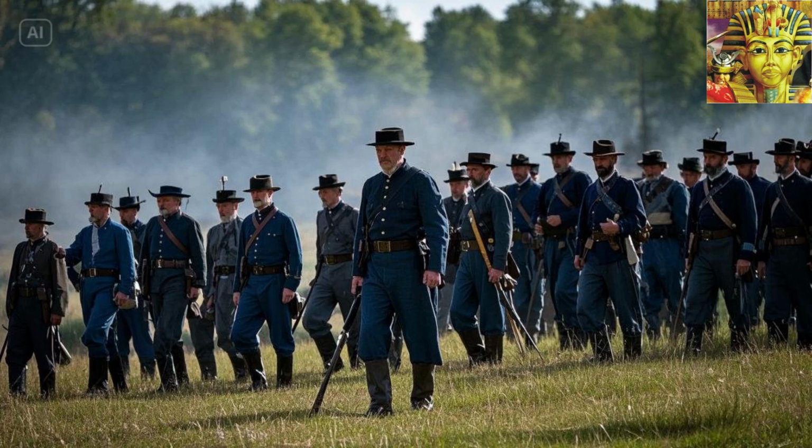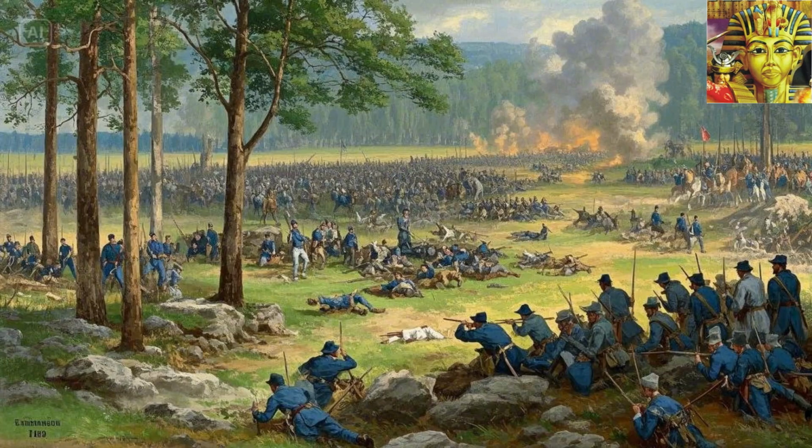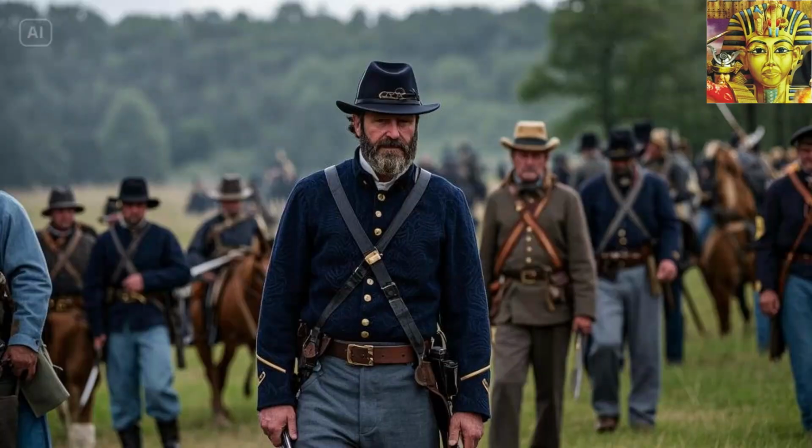In conclusion, the Battle of Chickamauga was a pivotal moment in the Civil War, and its impact can still be felt today. It is a testament to the bravery and determination of the soldiers who fought in it, and it serves as a reminder of the high cost of war.